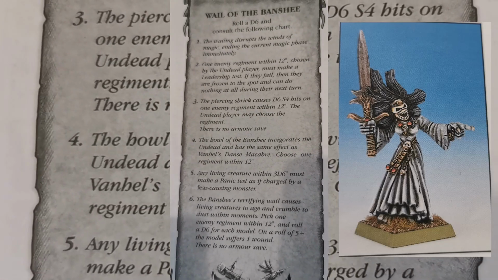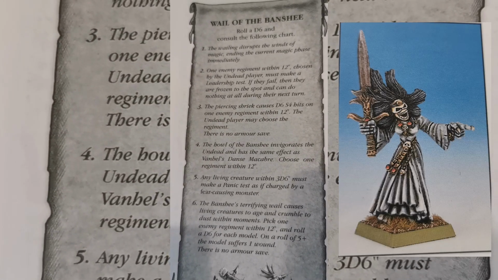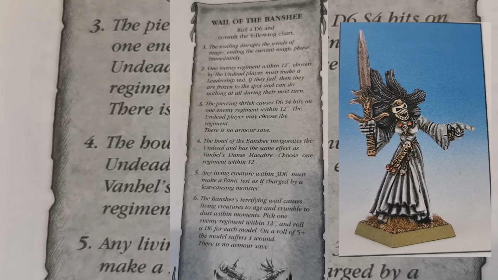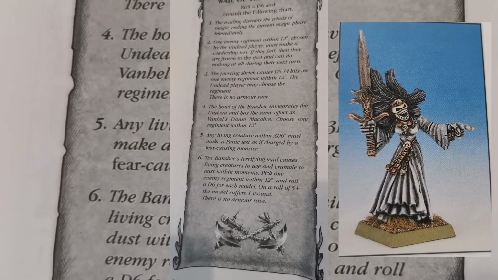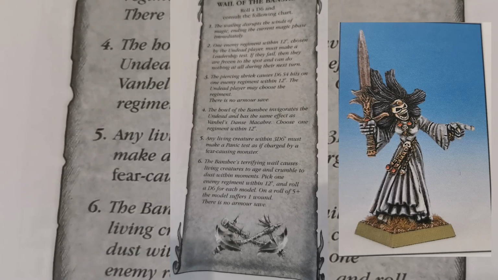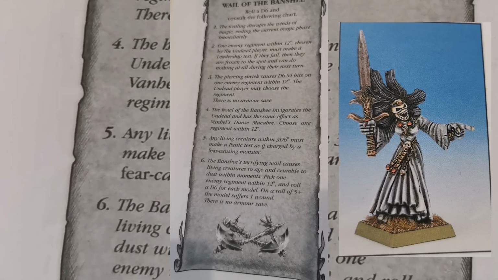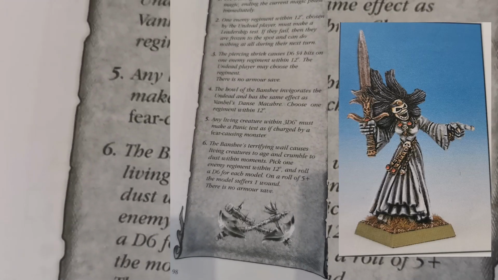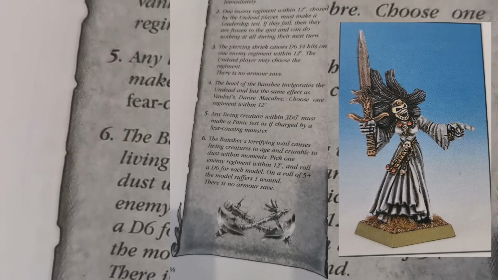The piercing shriek causes D6 strength 4 hits on one enemy regiment within 12 inches. The undead player may choose the regiment. There's no armor save. The Howl of the Banshee invigorates the undead and has the same effect as Van Hel's Danse Macabre. Choose one regiment within 12. Any living creature within 3D6 must make a panic test as if charged by a fear-causing monster.